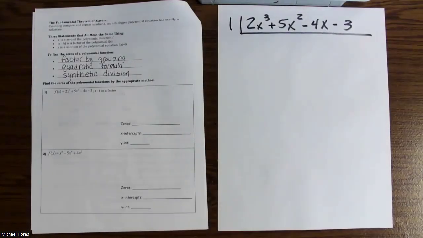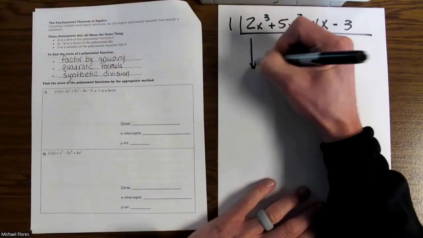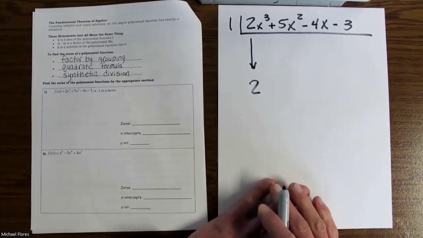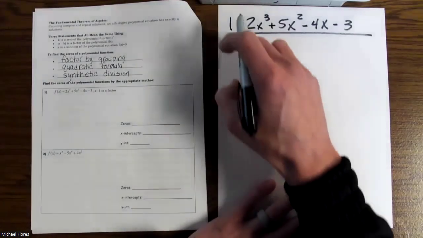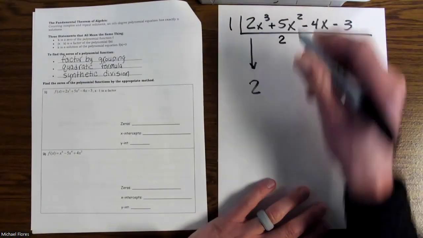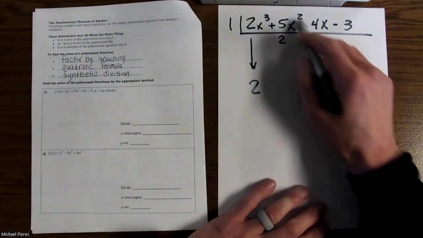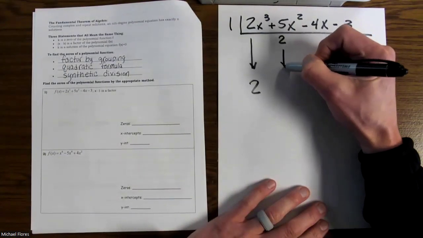All right, our synthetic division is set up. In the event you don't remember how to do this, let's do it. Whatever this first number is, bring it down, don't change it. And now we multiply. 2 times 1 is 2. And now we add 5 plus 2, 7.